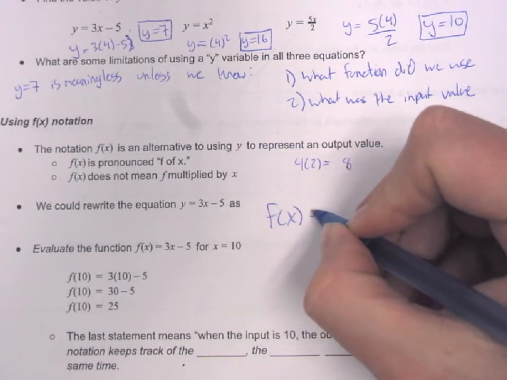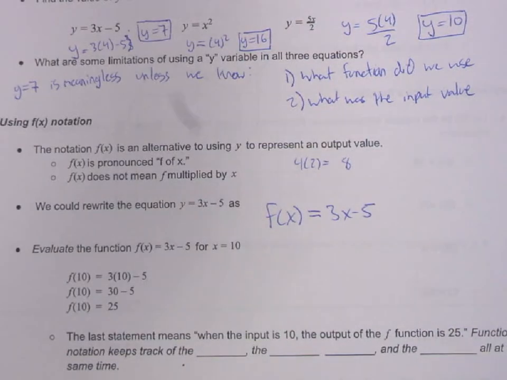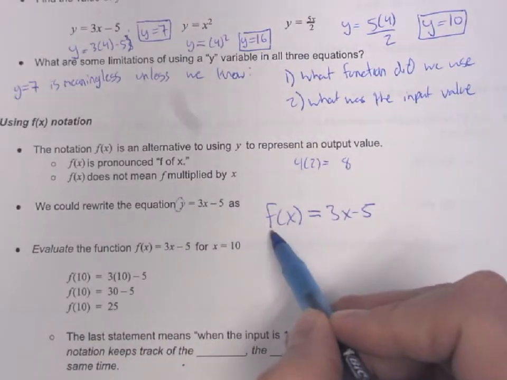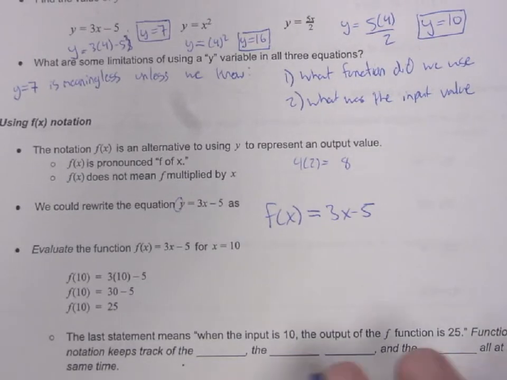we can rewrite that with function notation. F of x equals 3x minus 5. Okay? So this just replaces the y, right? We just replace the y with an f of x, and it's the same function. Okay, let me describe the different parts of this function.